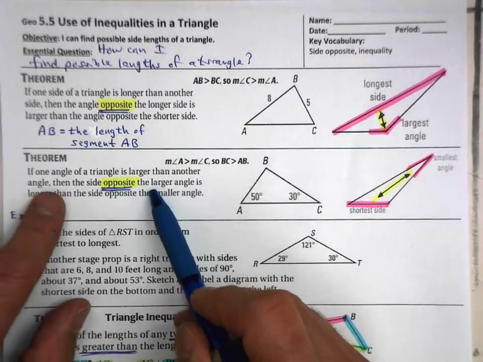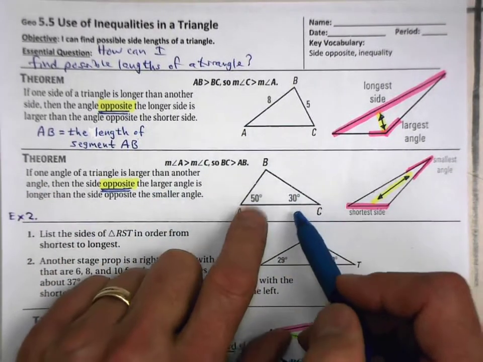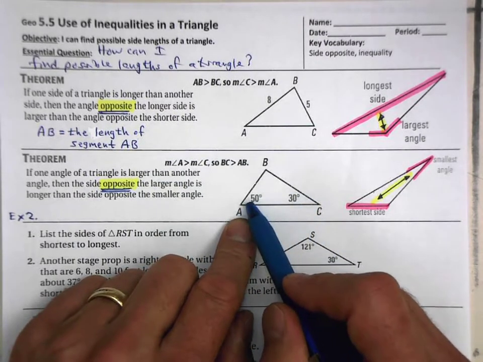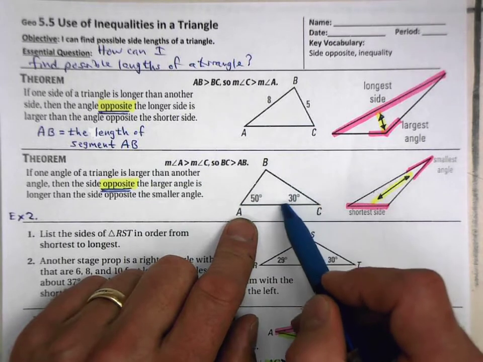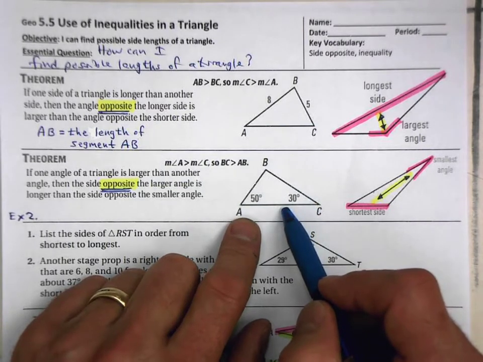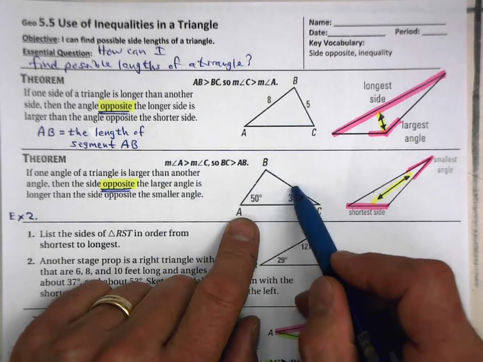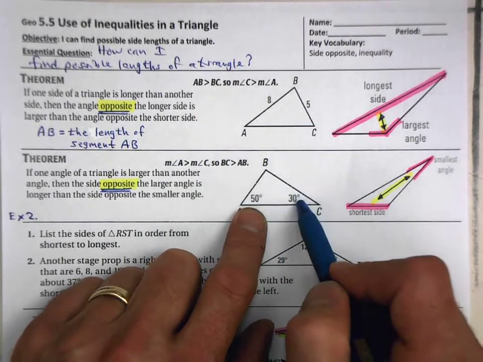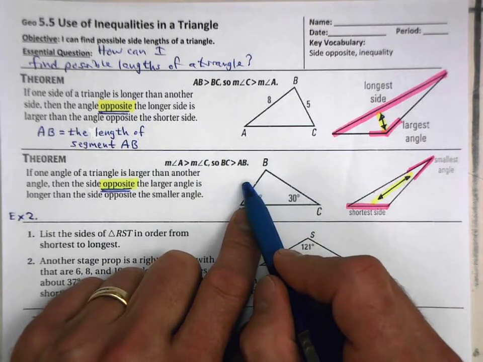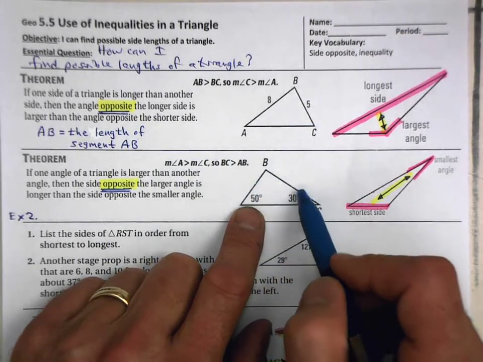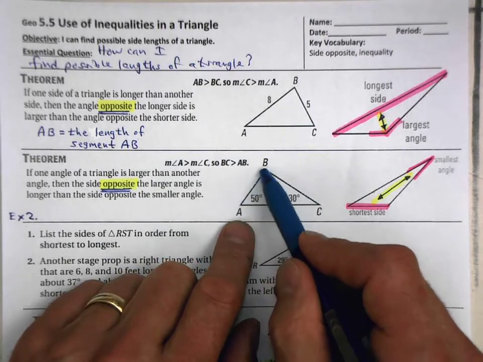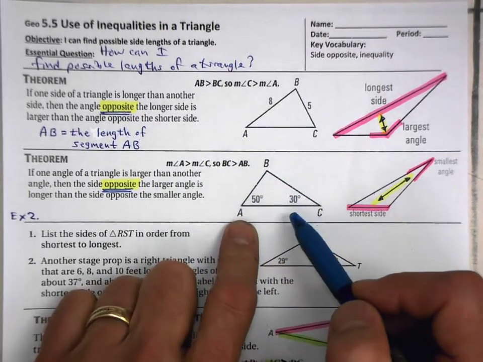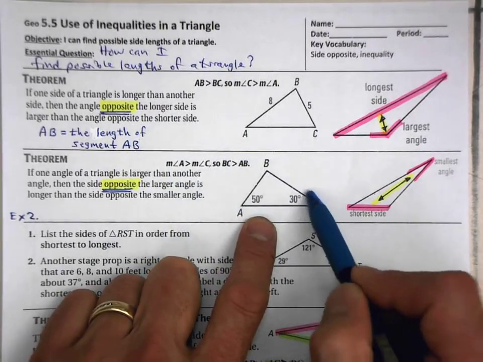And what they're saying here in this theorem is that if you start with the angles, and here you are comparing two angles, so this angle is smaller. This angle is smaller than the 50-degree angle, and so the side opposite of that smaller angle is going to be the smaller side. So AB is smaller than BC.